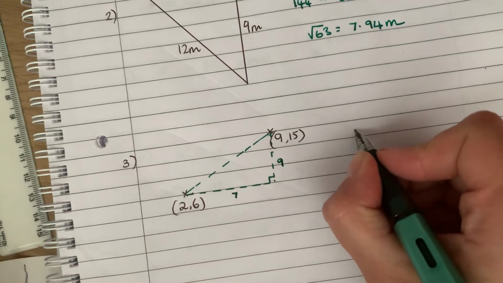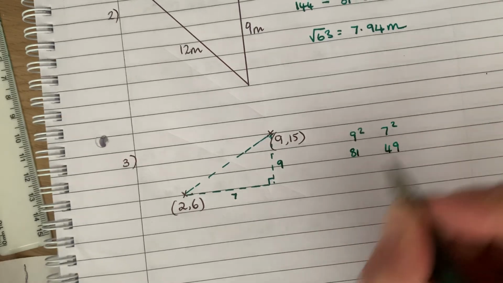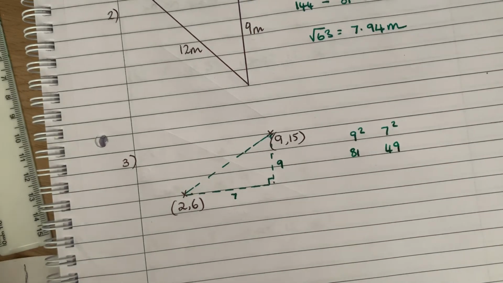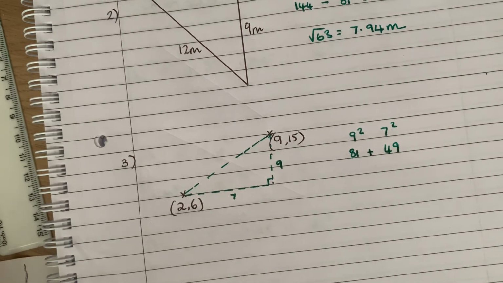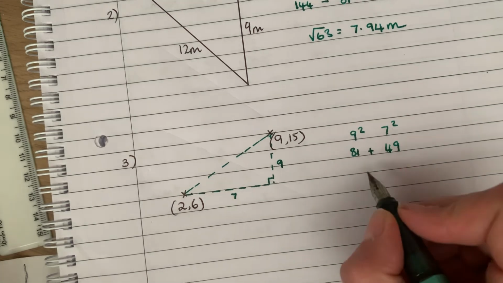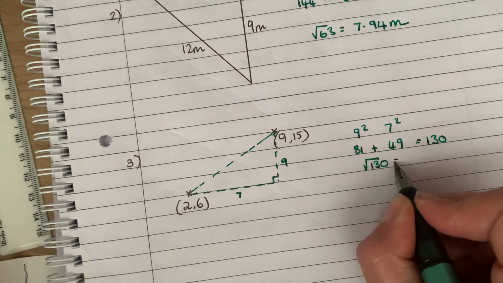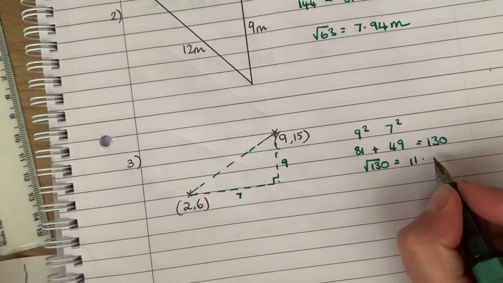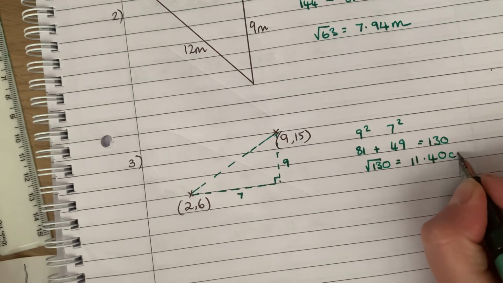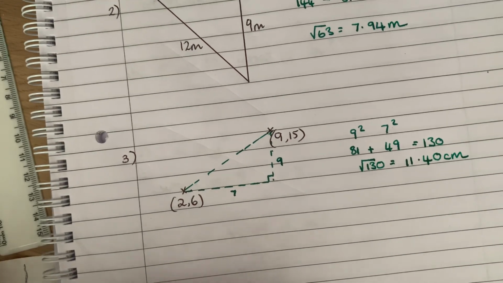So then I've got 9 squared and 7 squared, so 81 and 49. So I'm finding the hypotenuse, so I need to add them. That makes 130. So I root 130 in my calculator, and to 2 decimal places, that gives me 11.40 centimetres. Okay, right, hopefully this is a bit of a recap, so nice and easy for you, or achievable.